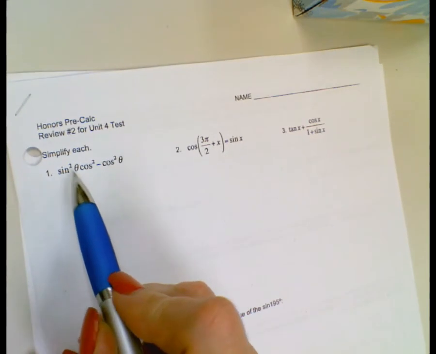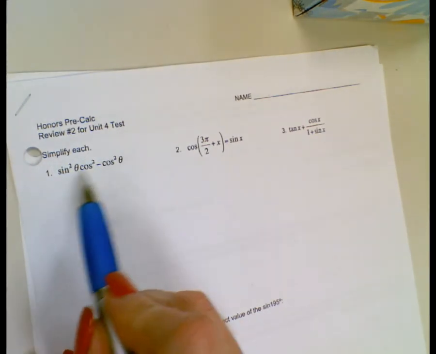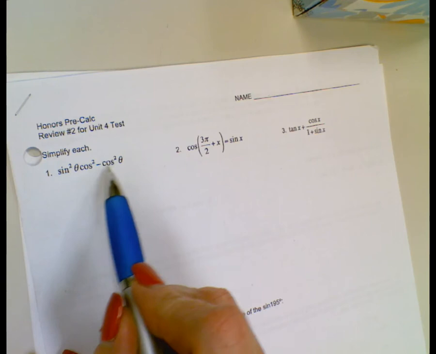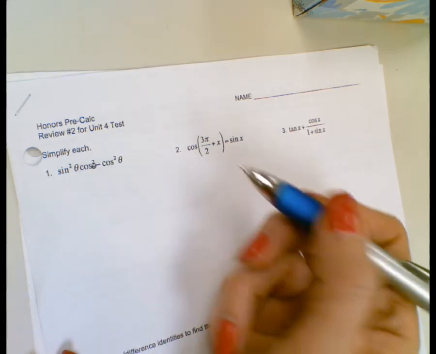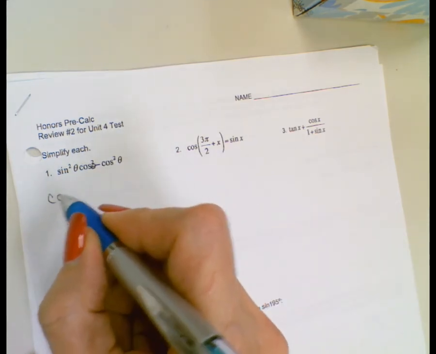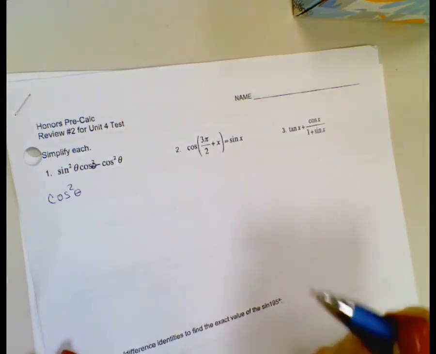Okay, in this first problem it says simplify each. You'll notice that it's a two-term expression, and in both of these terms you have a cosine squared. This is supposed to be a theta. This is filling a theta right here. So we're going to take out a GCF. The GCF is cosine squared theta.